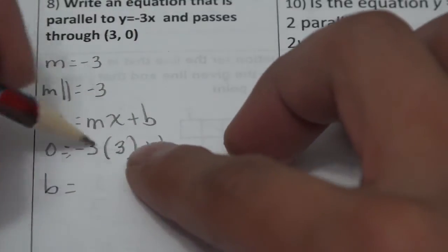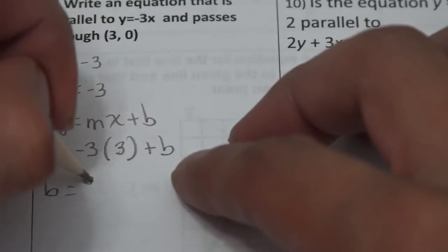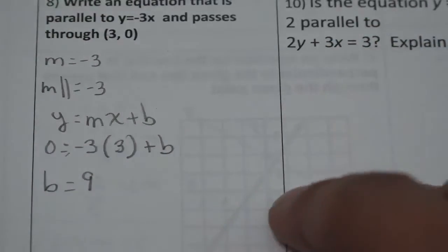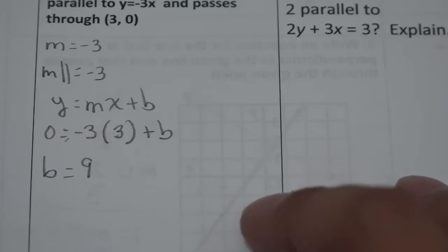Negative 3 times 3 is negative 9. So we add 9 to both sides. So the y-intercept is 9. Please, at this point, you should already know this. And now you write the equation of your line.